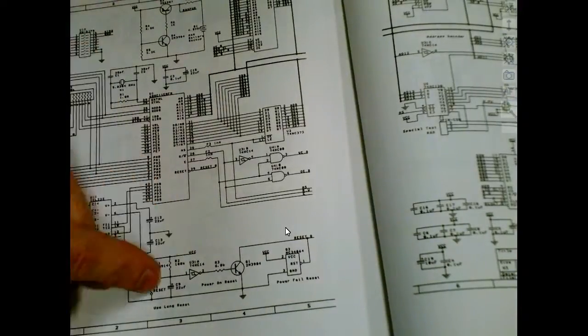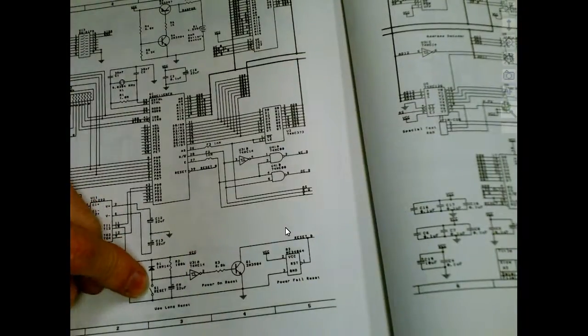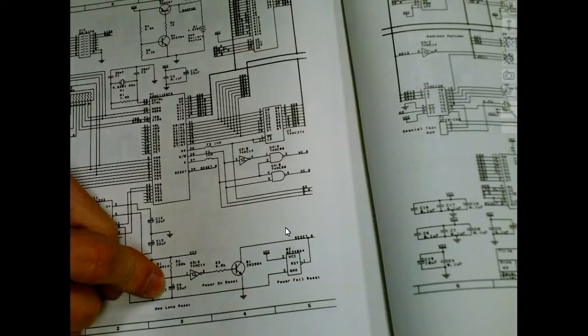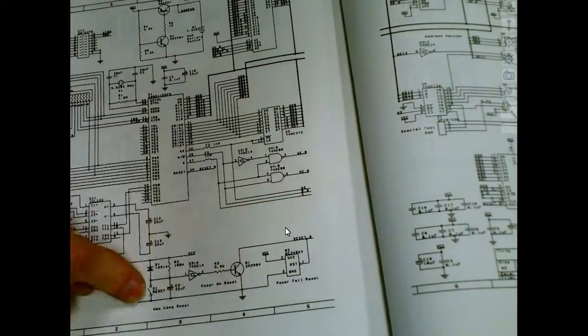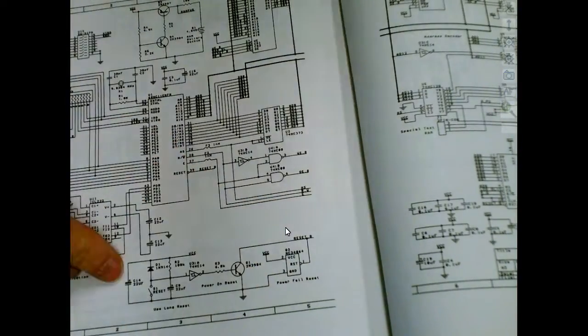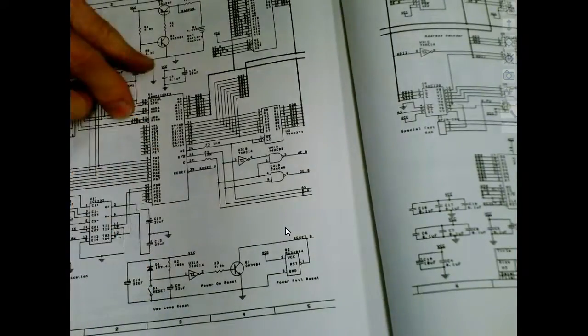And then it feeds this into a Schmitt trigger. This is the automatic reset. We'll talk about that later. No, that's not a crystal. That's a capacitor. Slightly different. This is the automatic reset circuit. So this is what would reset the computer, like when you turn it on. It's pretty neat.